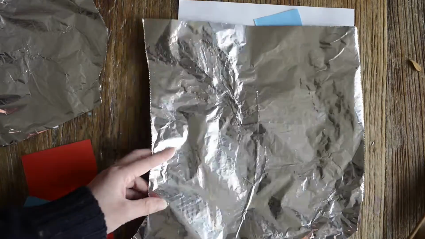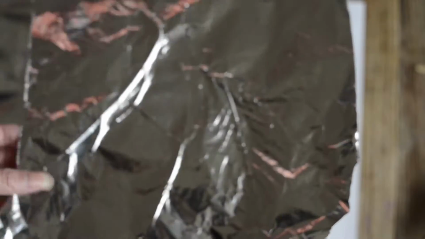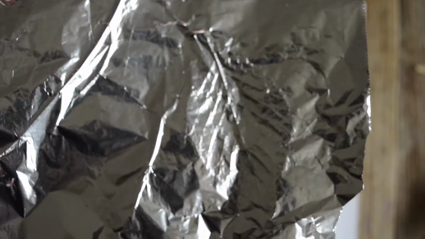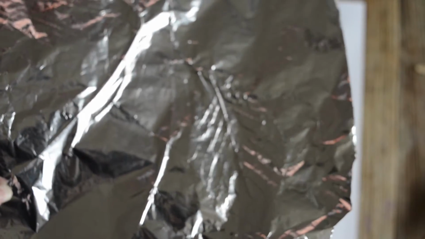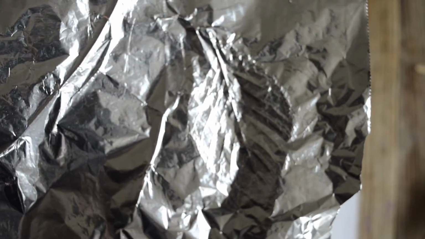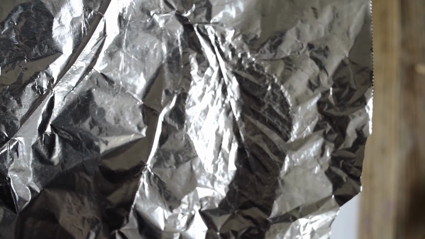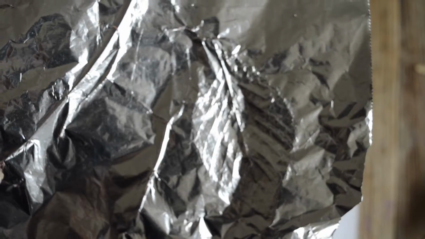But once you've used it, you can add other things. You need to keep your piece of foil somewhere safe, so that we can use it for our next lesson, where we're going to look at some marker printing.